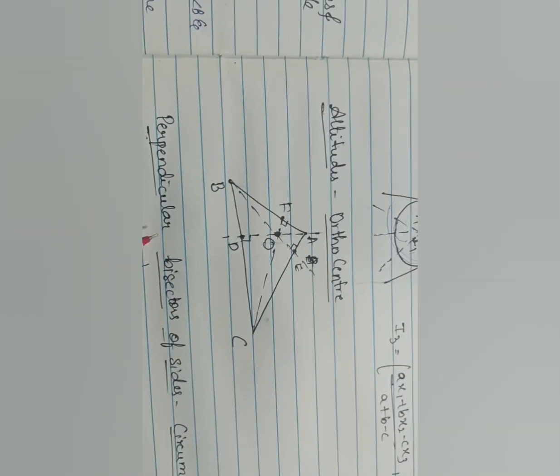Okay, and don't worry, a, b, c are the lengths. BC length is a, AC length is b, and AB length is c. Opposite, like AB, the length will be denoted as small c. The same way for the others. And altitudes, orthocenter.